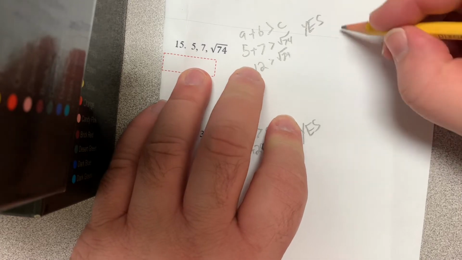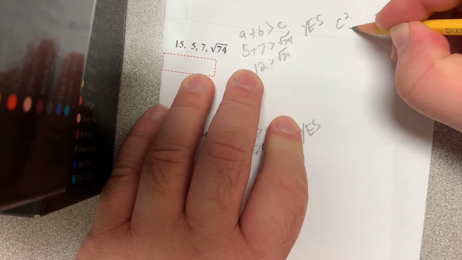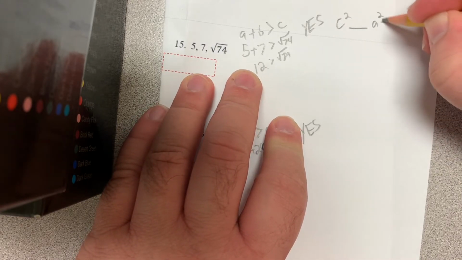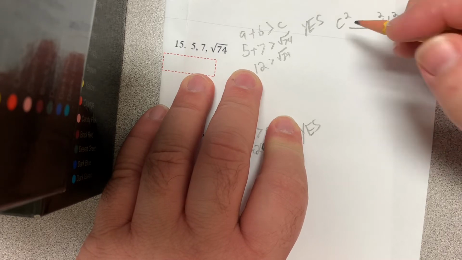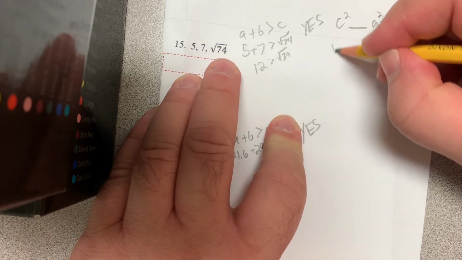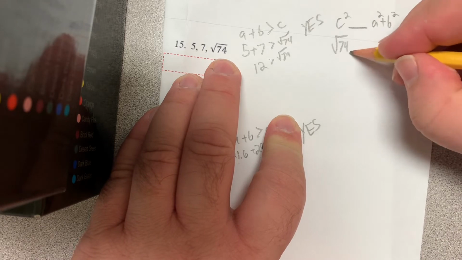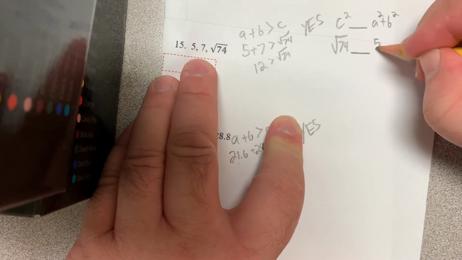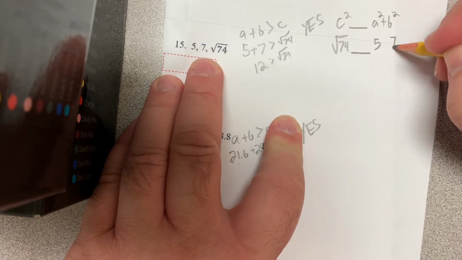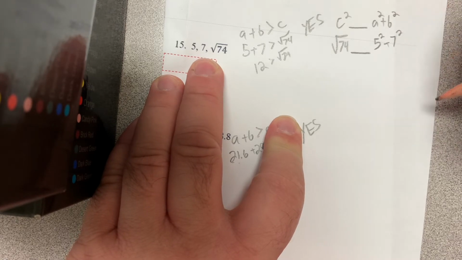Over here on these last two, let's see. Again, it's going to be C squared and compare it to A squared plus B squared. C is going to be the square root of 74. A is going to be 5 and B is going to be 7. We got to square those.